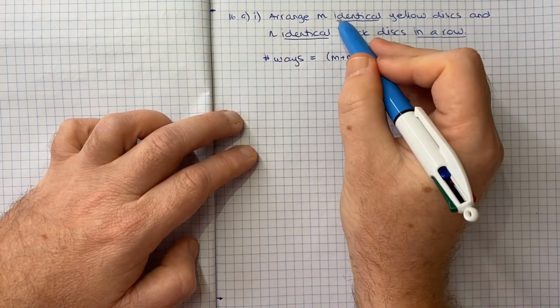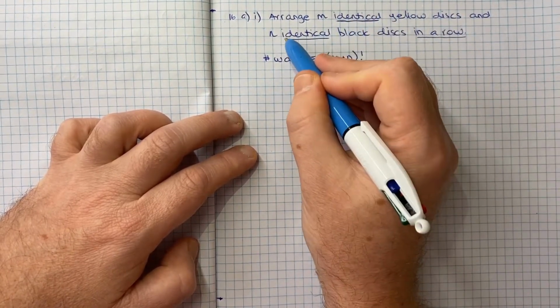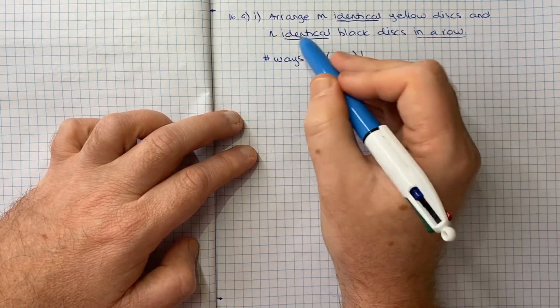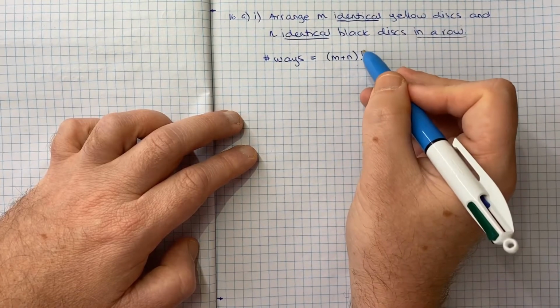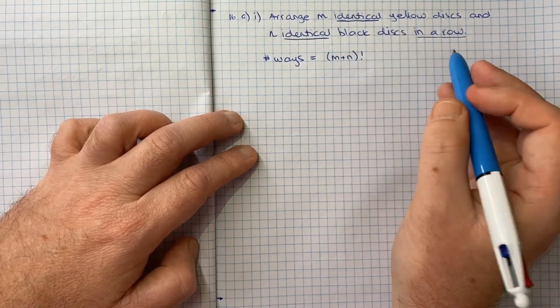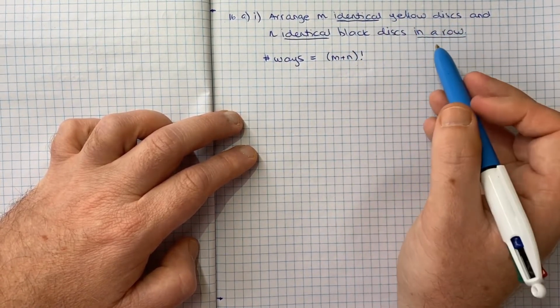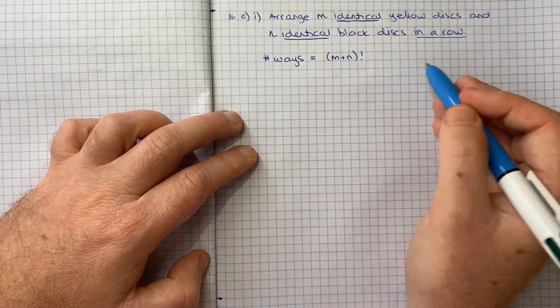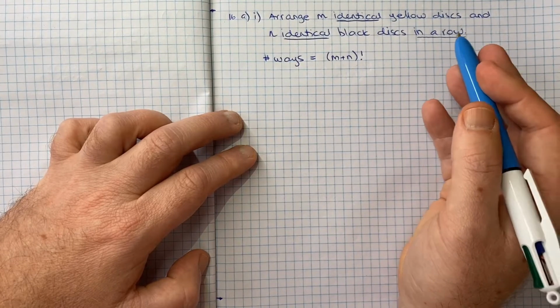But noting that M of the yellow ones are identical and N of the black ones are identical, just leaving it like this would overstate it, because the identical nature of the discs means that regardless of which one you put where, it's effectively the same thing.